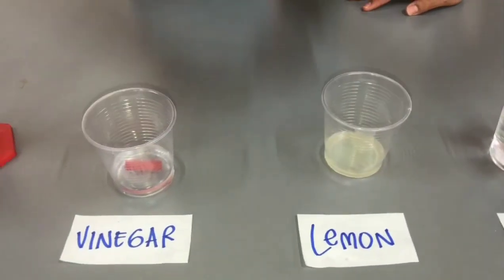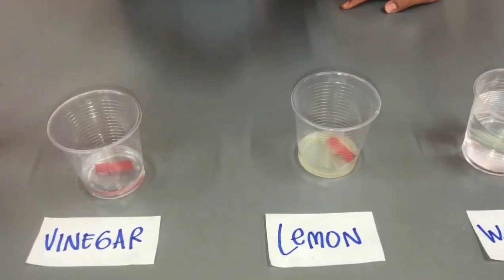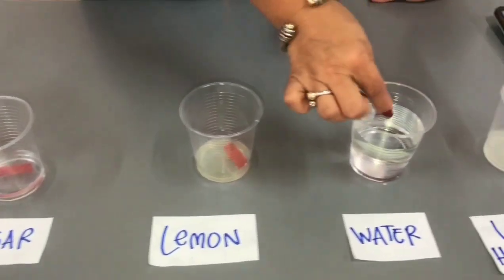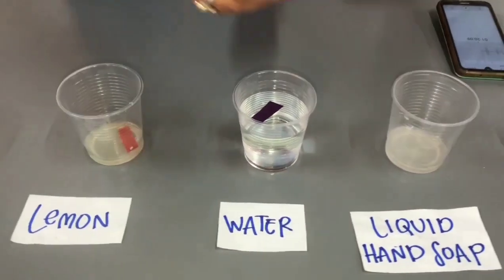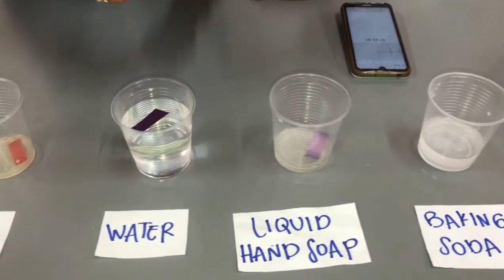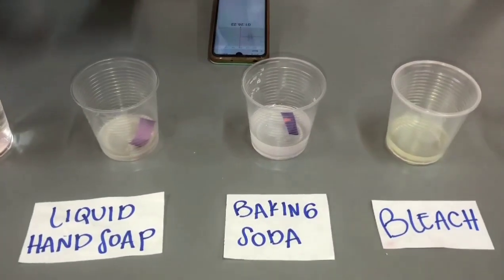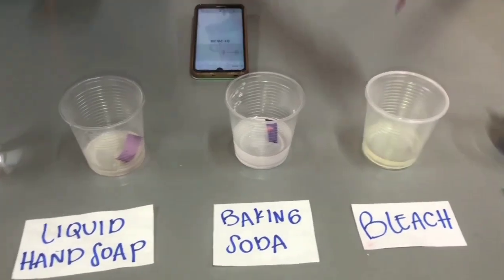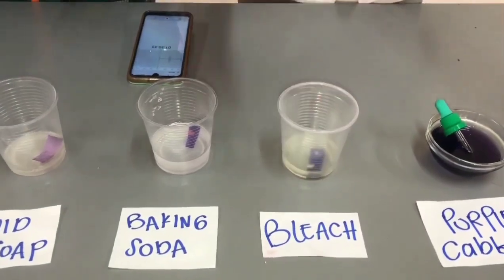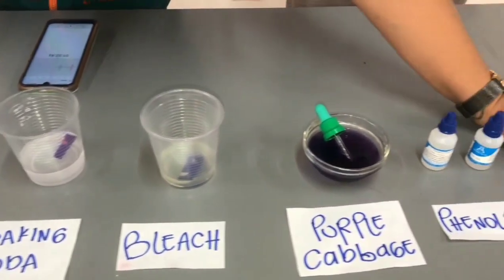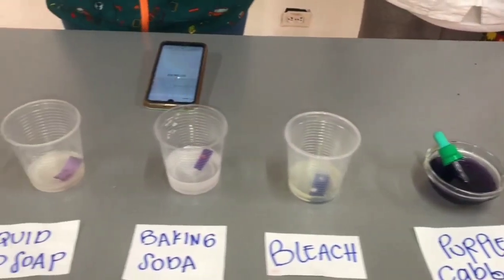With vinegar, with lemon, in water, liquid hand soap, baking soda, bleach.